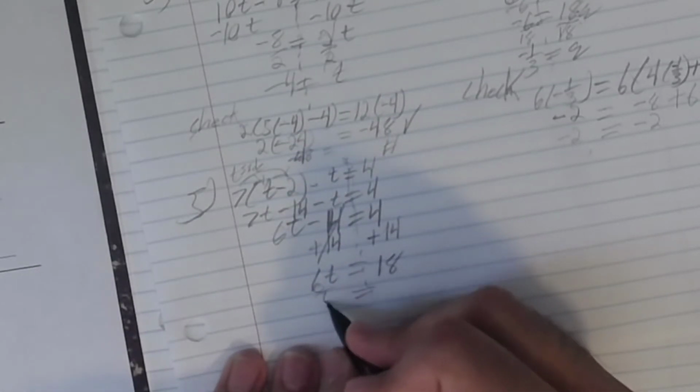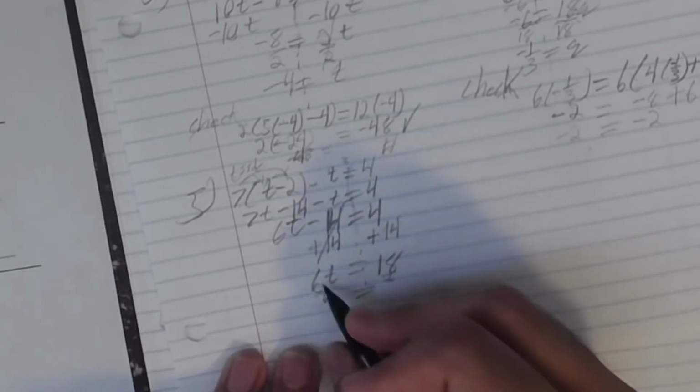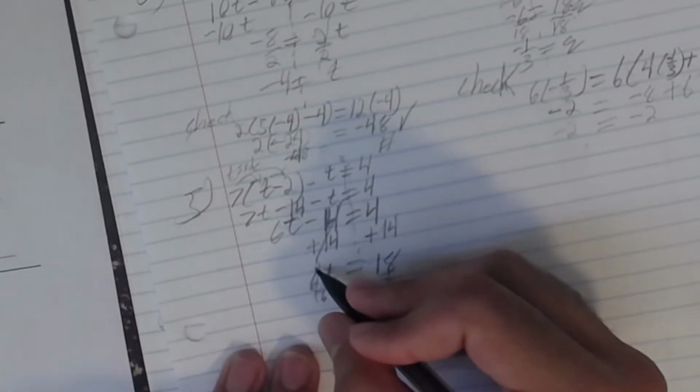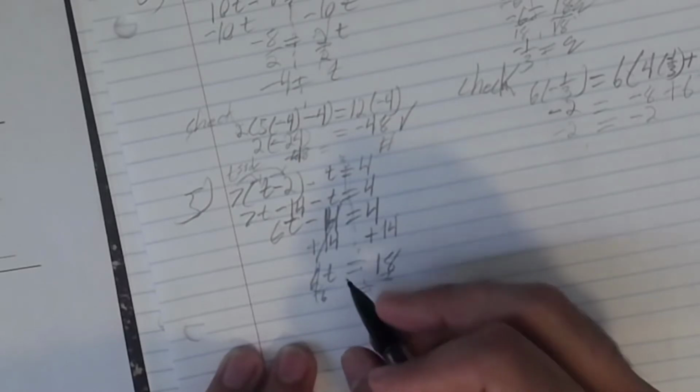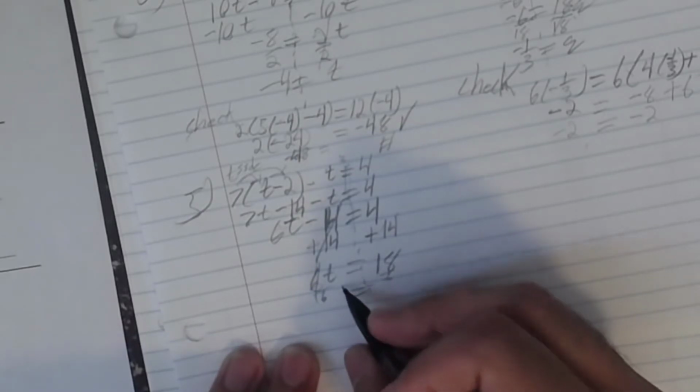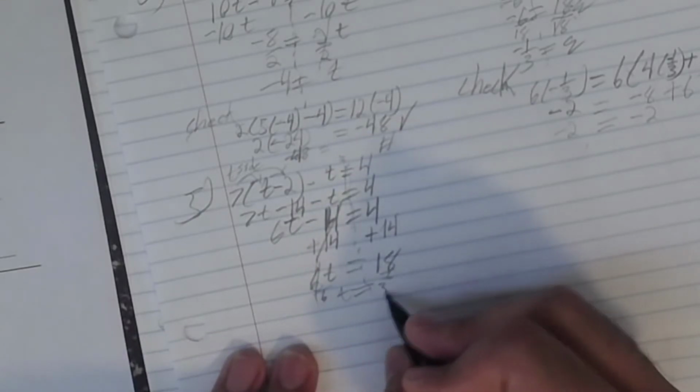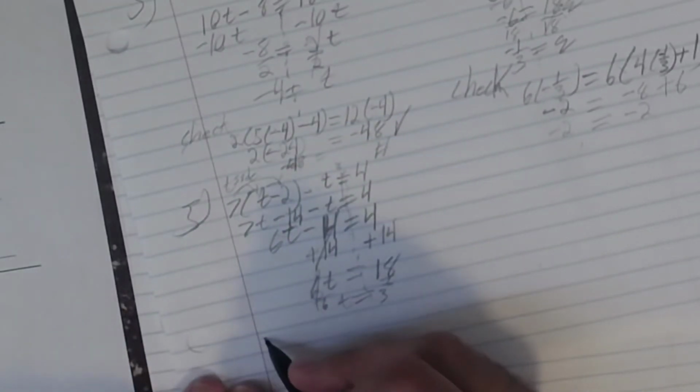Divide by 6. The reason why you divide by 6 on both sides is because you want a 1 in front, and you got to divide by whatever the number in front of the t is. And we got t is equal to 3. Now we just need to plug it in.